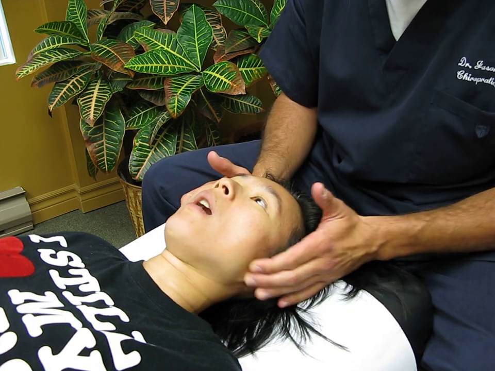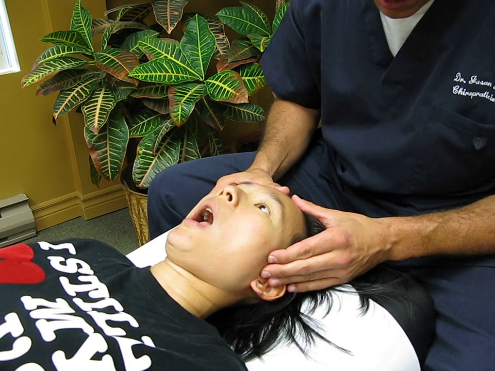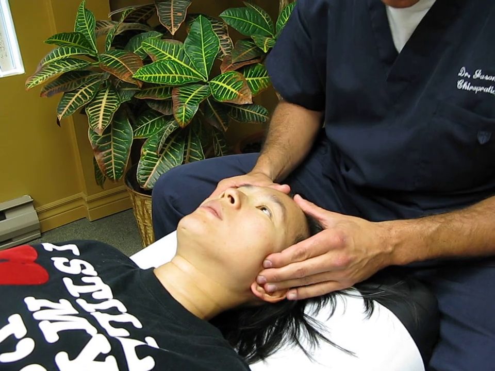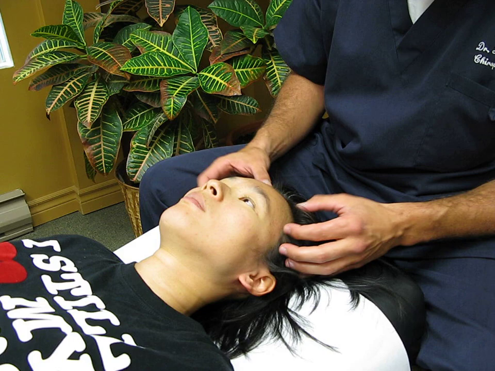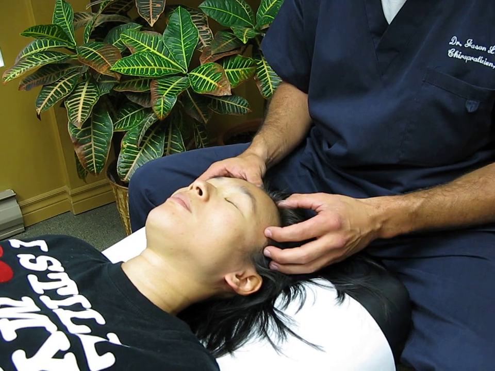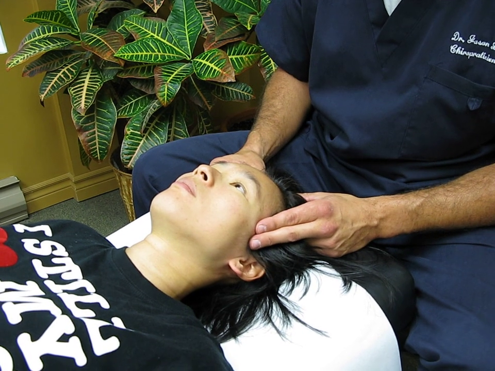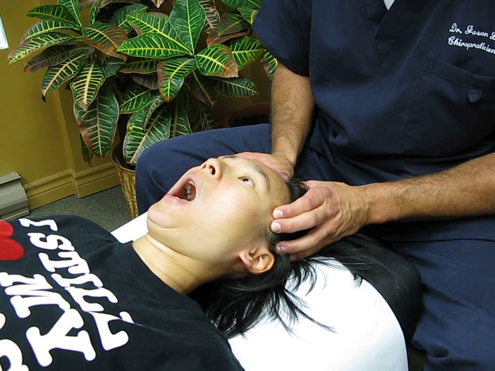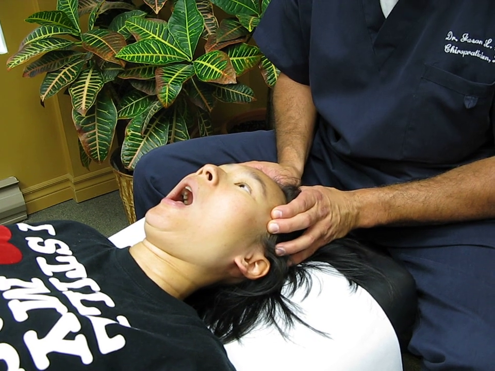So I will work on both sides simultaneously or on the problematic side. Open and close. I can also work muscles higher up, a little bit more superiorly located, which we call the temporalis muscle, which also has fibers that insert into the joint. So we can work this again by opening and closing the jaw, especially during the opening phase.